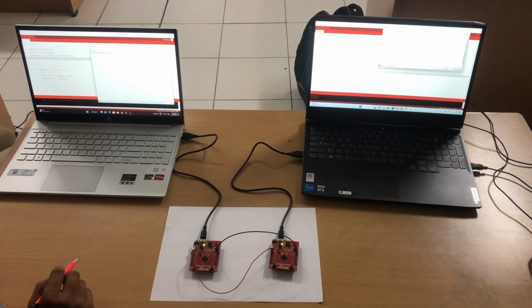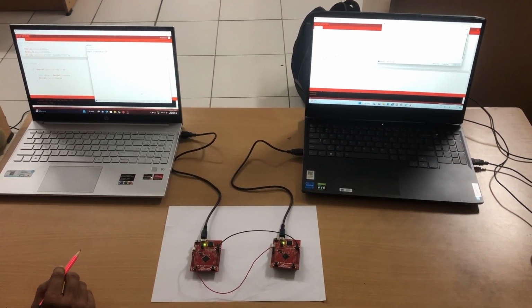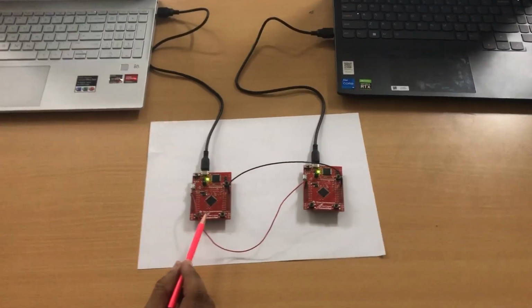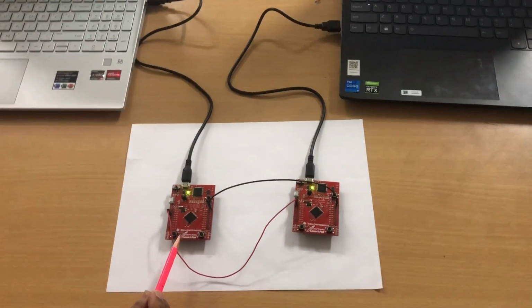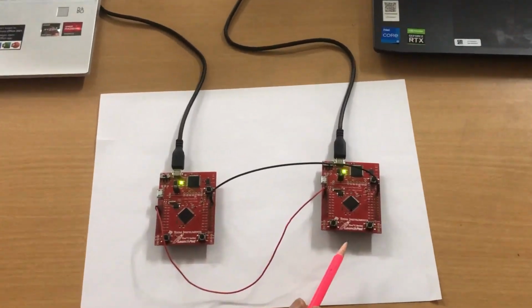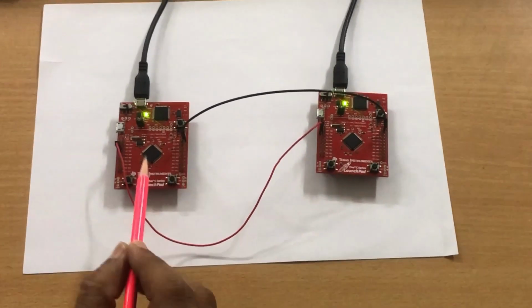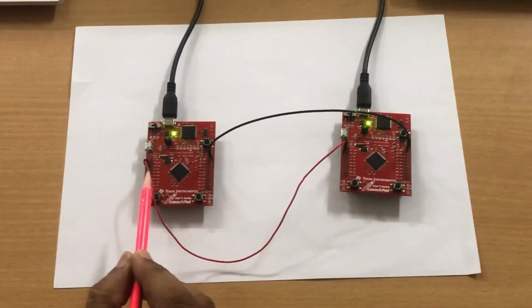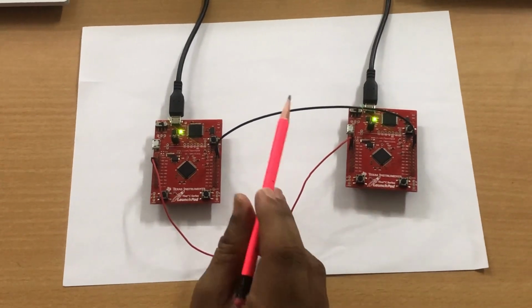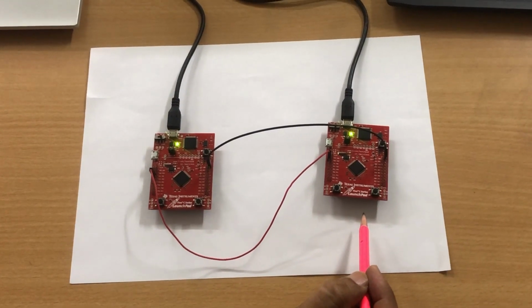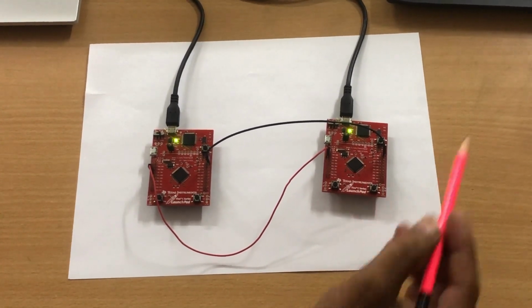Hello everyone. In this presentation, we are going to understand how a TIVA Launch Pad is helpful for us to understand the UART serial communication between two launch pads here. So here are TIVA Launch Pad 1 and Launch Pad 2. These two launch pads are communicating between both boards through UART serial communication. This is the transmitter board and this is the receiver board. The received data is monitored in the second laptop, which is the UART receiver, as you see here.